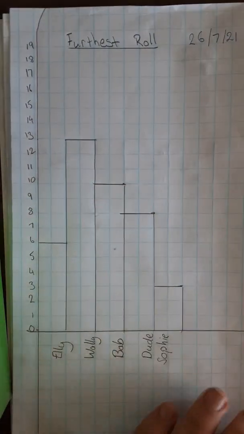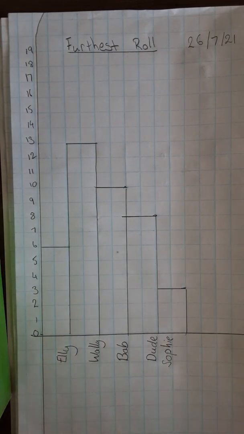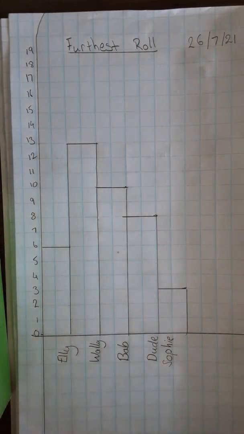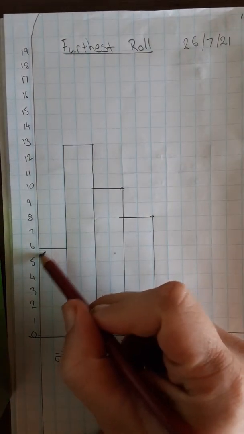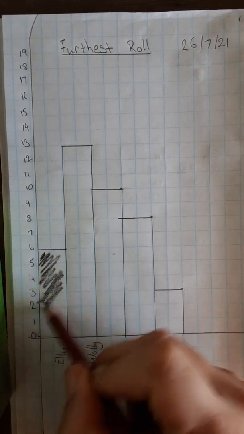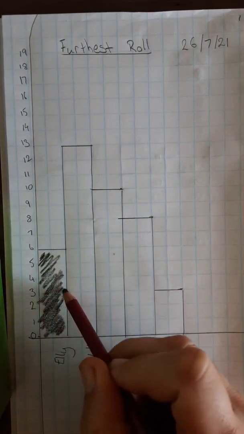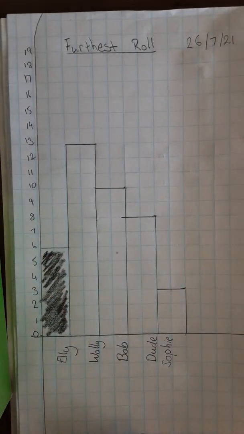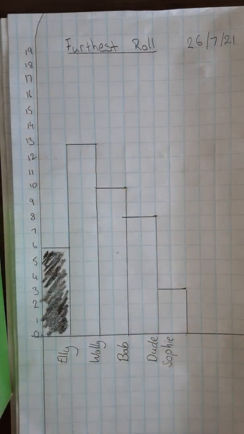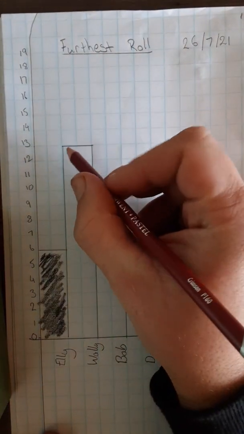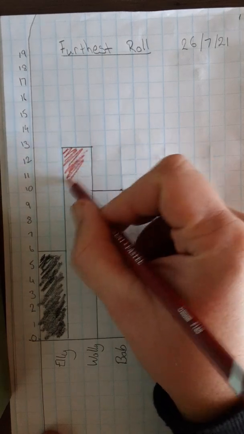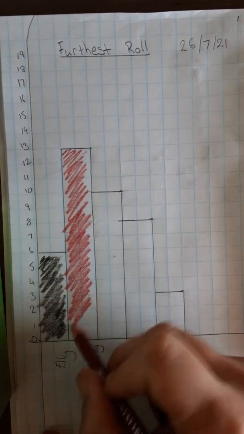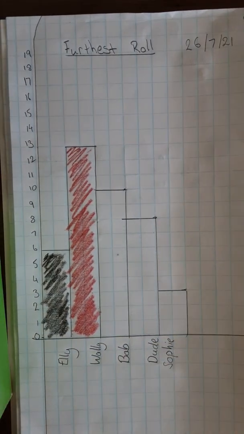The next thing I like to do, I've got my coloured pencils. And I want to shade each one in. So here, I'm going to do Elly first of all. And this is how I shade. I don't spend a long time colouring in. I just gently shade it in. Next, I go to Wally. So I'm going to try another colour here. I'm using different colours for different people. And you can see, I'm really trying my best to stay inside the rectangle that I made for Wally.